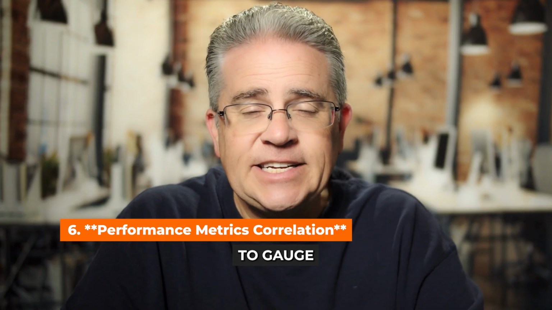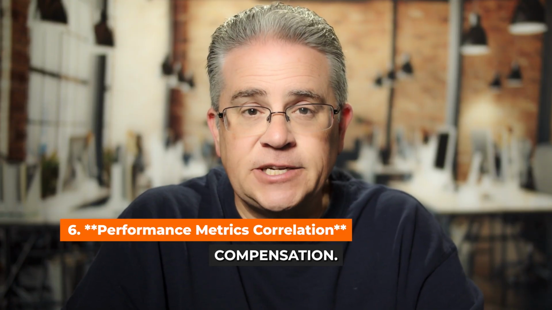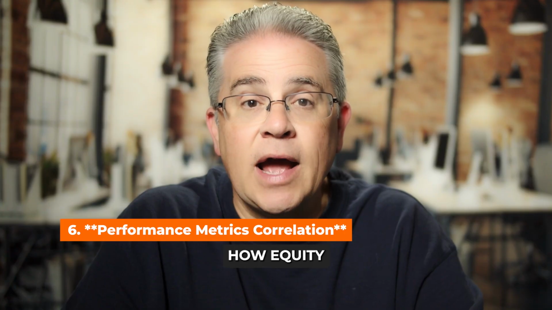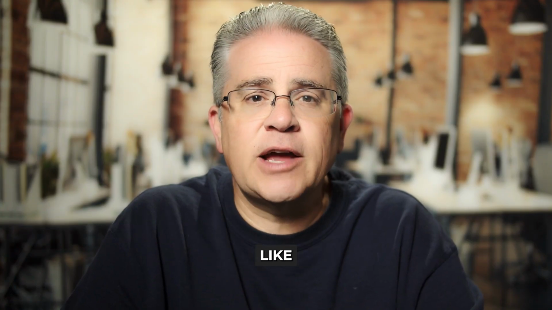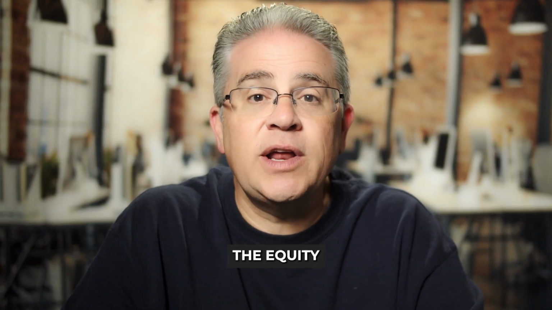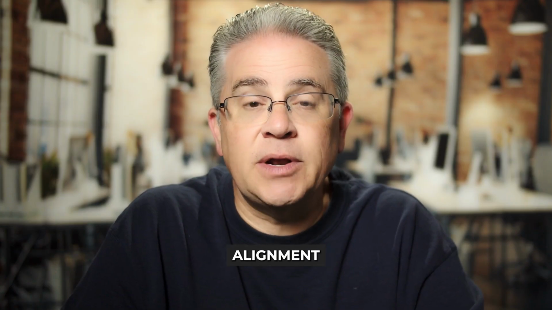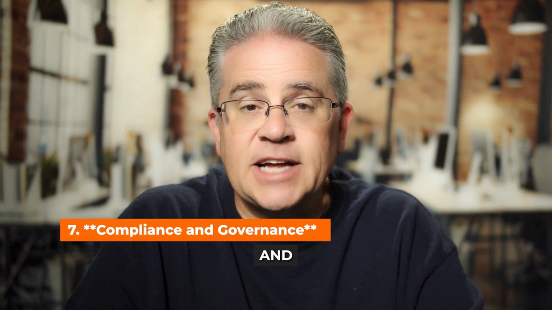Number 6. Performance metrics correlation. To gauge the effectiveness of equity compensation, include analysis on how equity awards relate to company performance metrics. Compare performance indicators like revenue growth, profit margins, or stock price appreciation with the equity compensation to evaluate alignment with corporate goals.